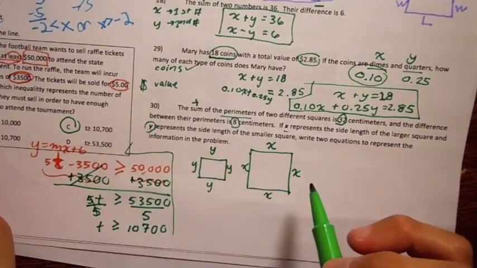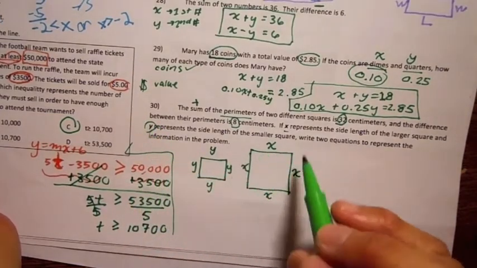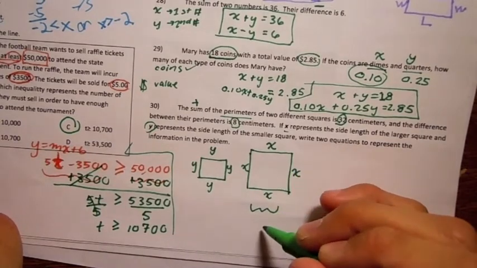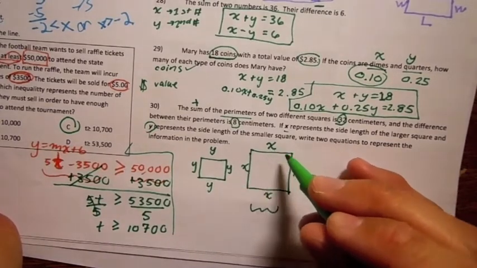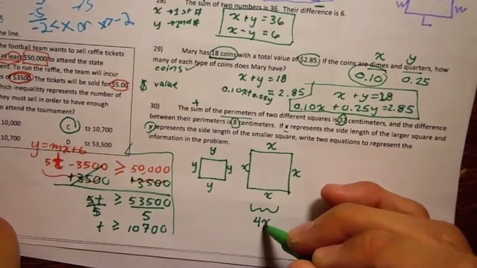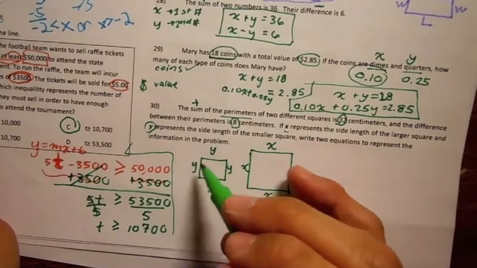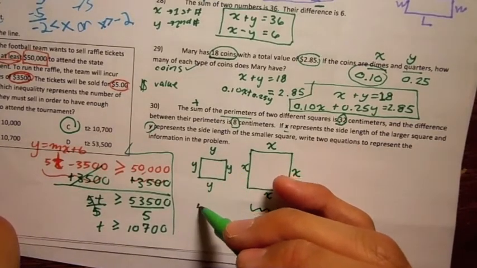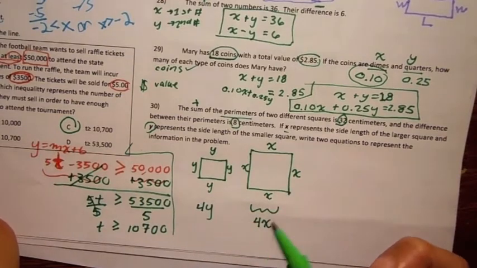Alright, so let's reason this out. The perimeter of this big square right here should be x plus x plus x plus x, or just 4 times x. The perimeter of the smaller square would be y plus y plus y plus y, which is just 4y.